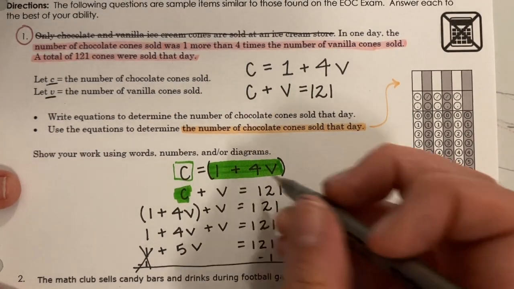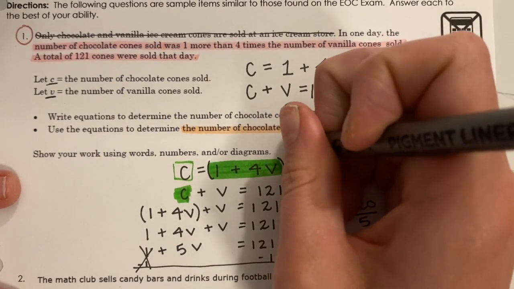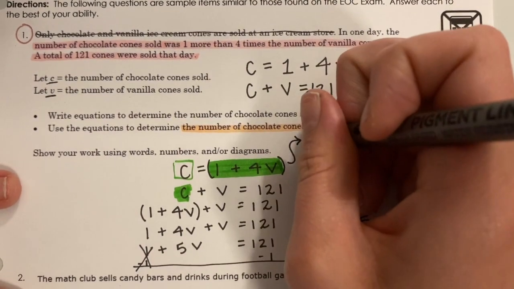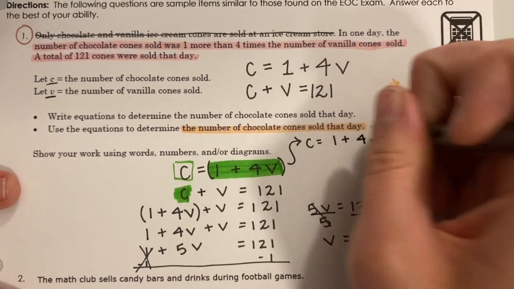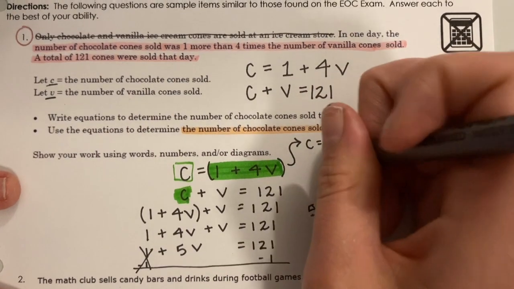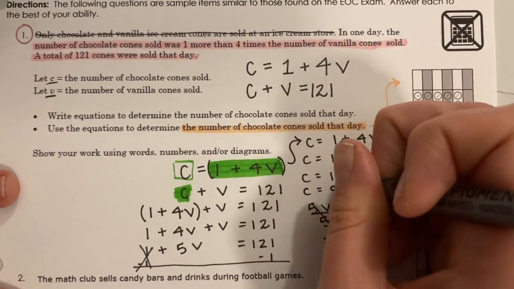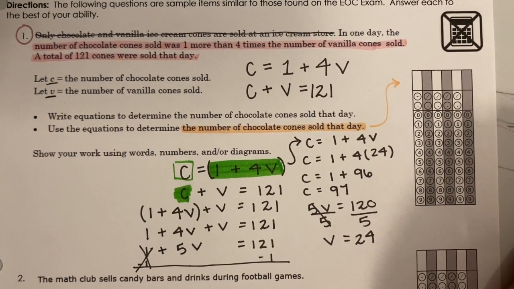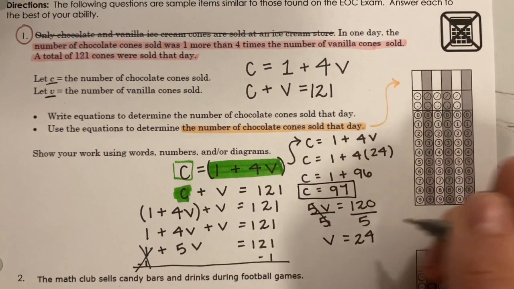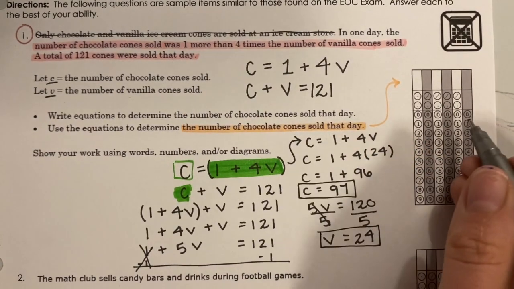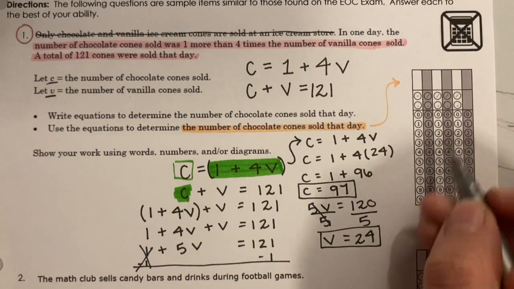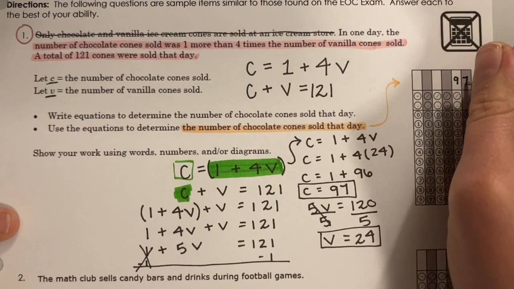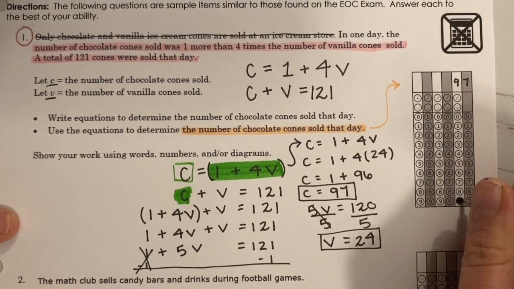So I'm going to go back into my original equation, which doesn't matter which one I choose. We could do both. I'm just going to choose this one. C equals 1 plus 4V. I'm going to replace V with 24 to find C. So now I have my number of chocolate cones. My number of chocolate cones is 97. So in my Scantron or gridded response on the EOC, I would go 97 and I would bubble 97.